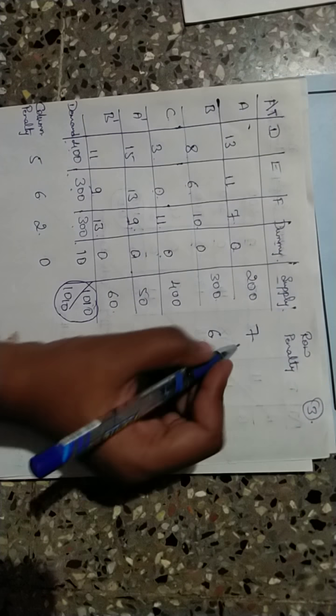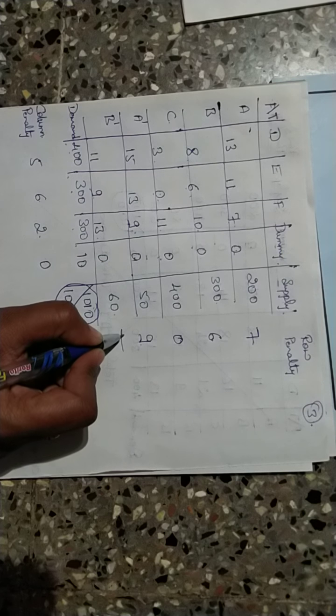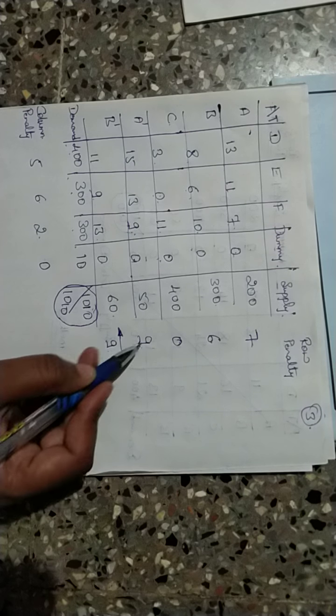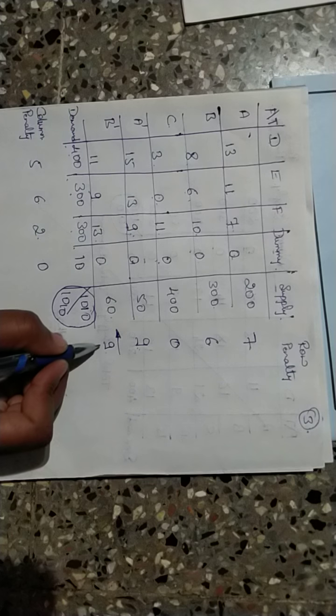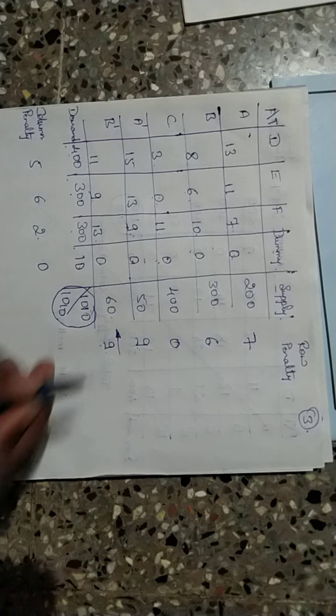Now once you find the penalties for each row and column, you need to do the allocation by selecting the maximum penalty value, either from the row penalty or from the column penalty. You need to select the maximum penalty. In the row penalty we have two maximum values, out of which you can select any one. I am selecting this penalty of 9.